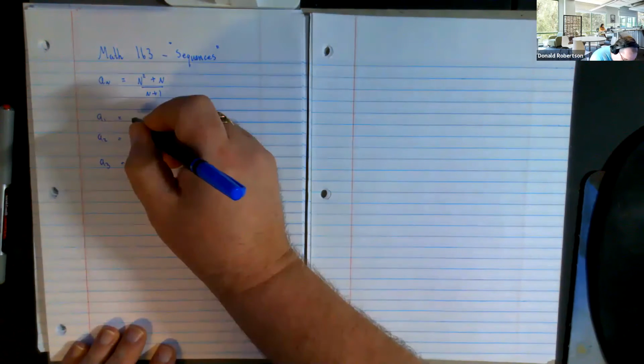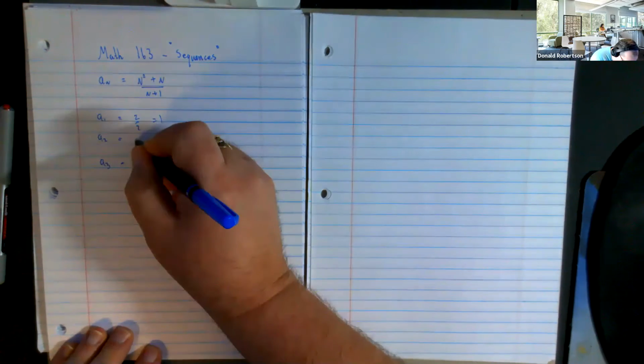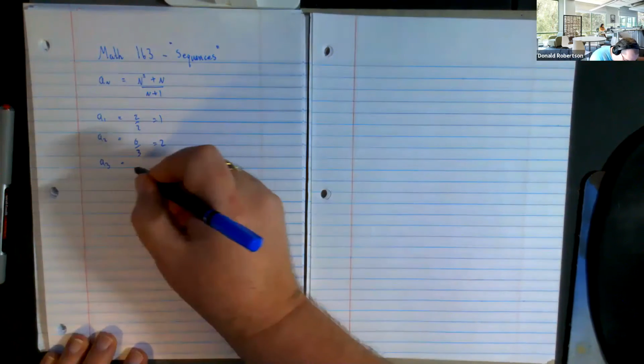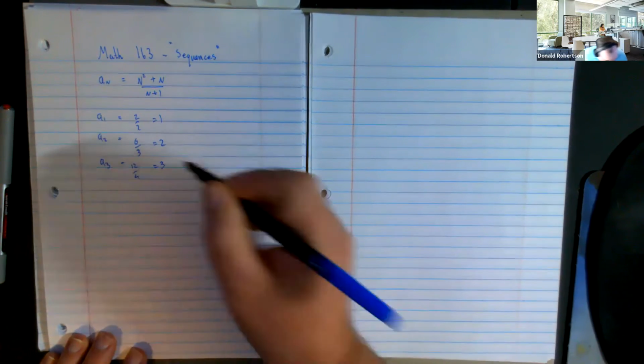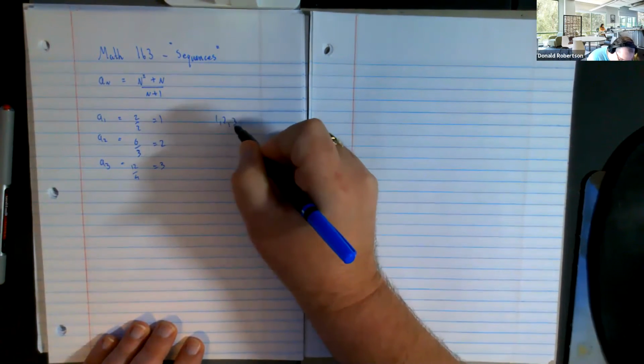So you plug in 1 here and you get 1 squared plus 1 is 2. 2 over 2, the answer would be 1. If you plug in 2, you get 2 squared is 4. 4 plus 2 is 6. 6 over 3, the answer is 2. You plug in 3, you get 9. 9 plus 3 is 12. 12 over 4, and you get 3. A very interesting pattern. Isn't it? Interesting sequence. 1, 2, 3.